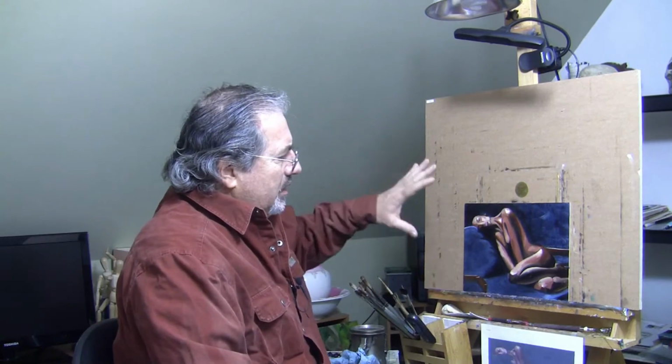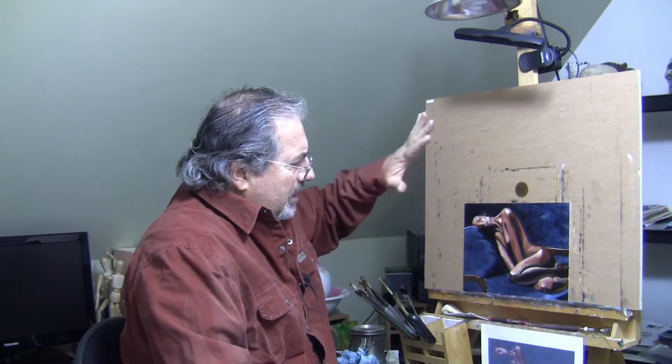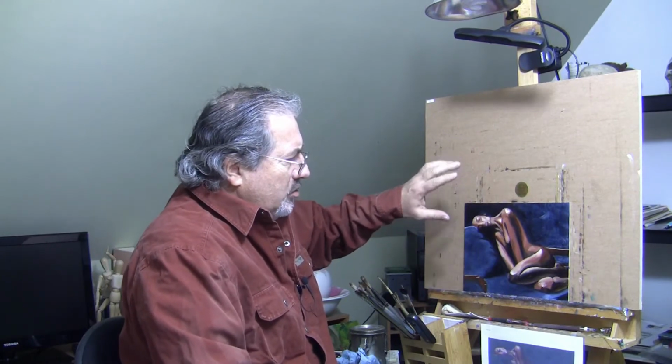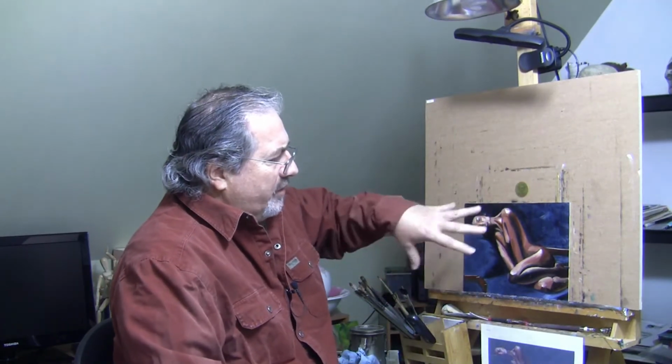So the figure is kind of hidden a little bit within the shadows, and you just have areas of skin that are reflecting whatever light there is within that room, and that's what the light is bouncing off of, and that's what you can see.